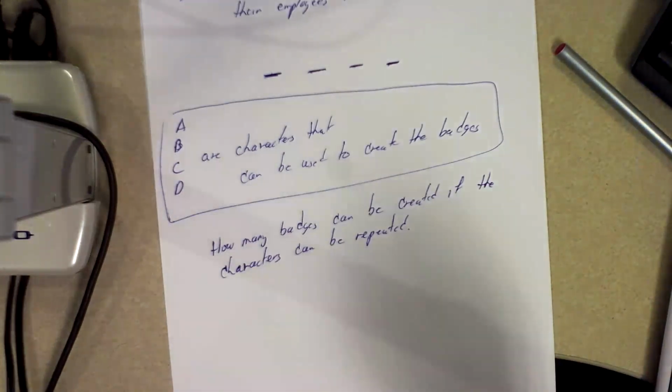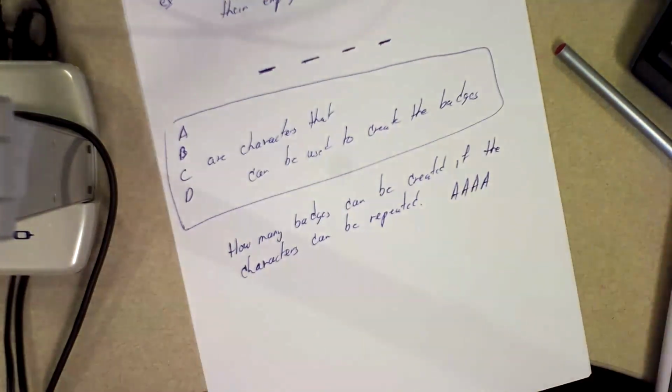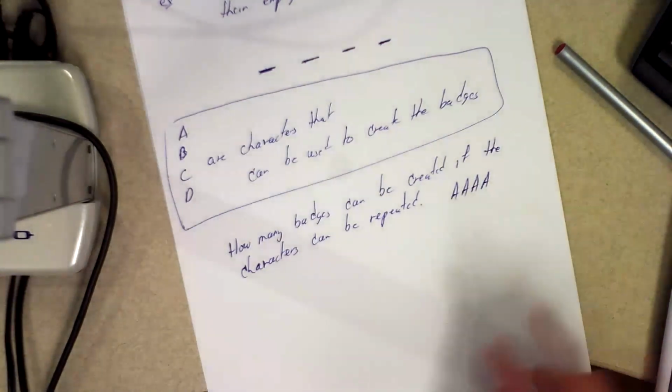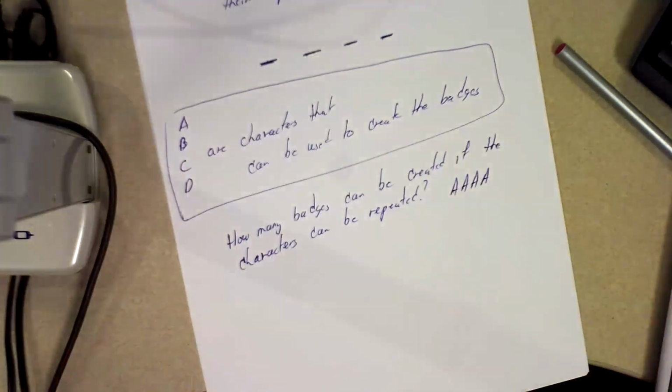Right. In other words, A is good. You can use A. Or B, whatever. You can use the same letter once, twice, 3 times, 4 times. It doesn't matter. So how many badges can be created if we use those characters repeatedly?